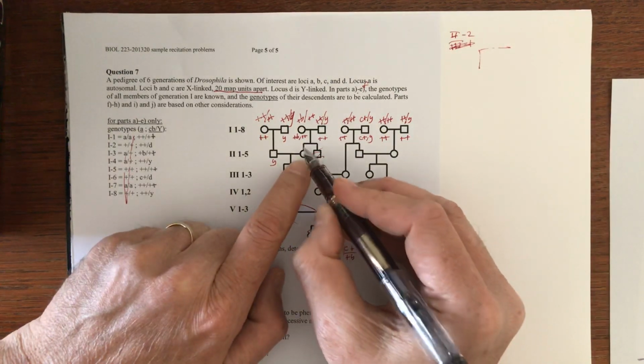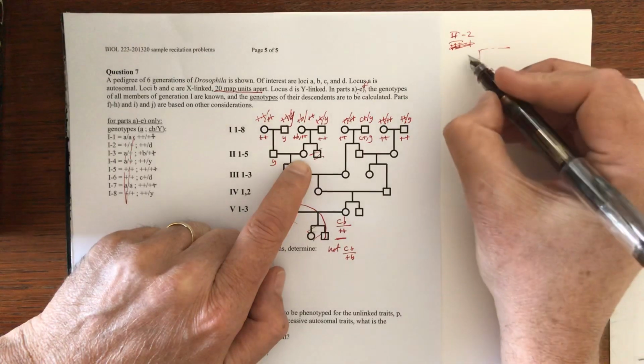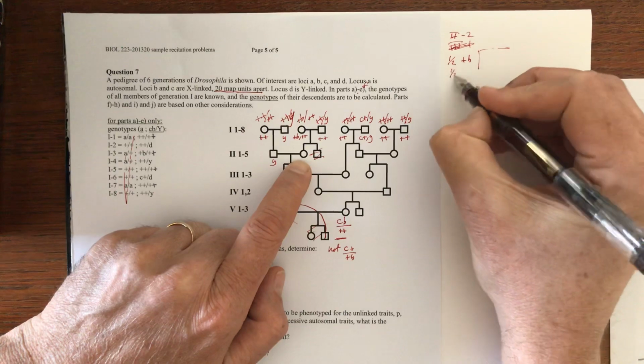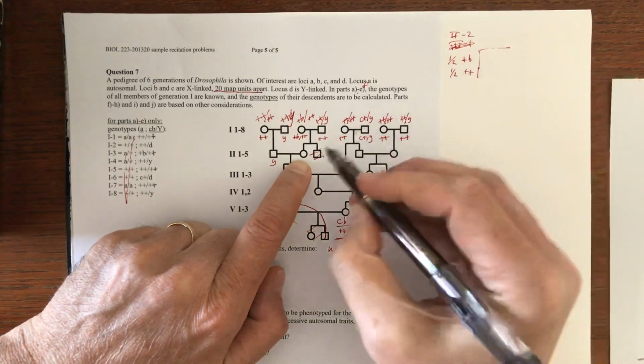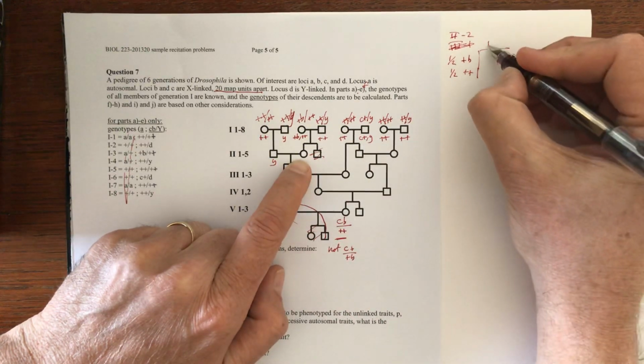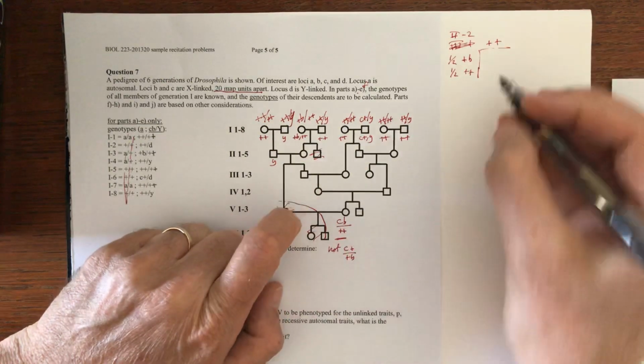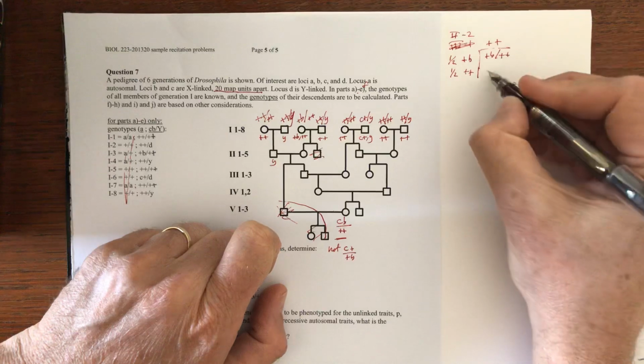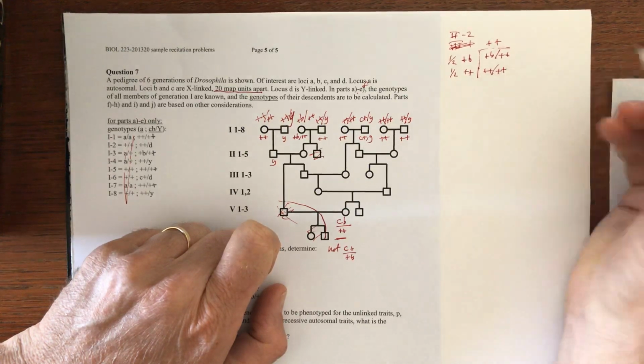So she, from her mother, can be either 1/2 chance of plus B, 1/2 chance of plus plus, and the father can only produce a plus plus gamete, resulting in a female. So we have plus B over plus plus and plus plus over plus plus.